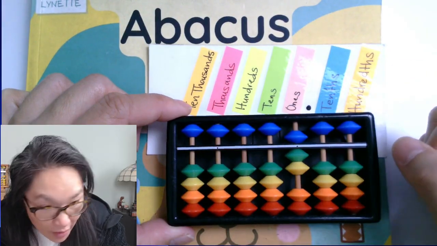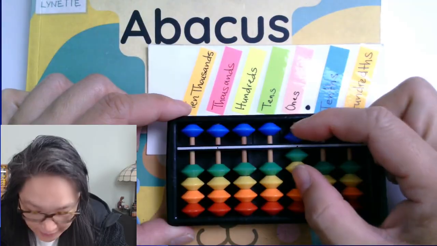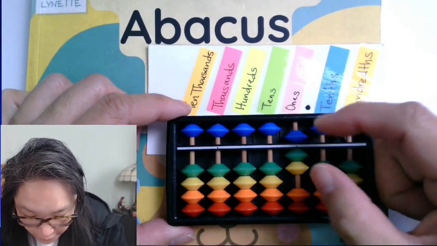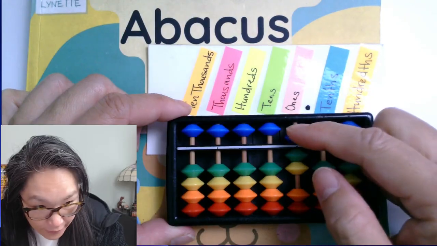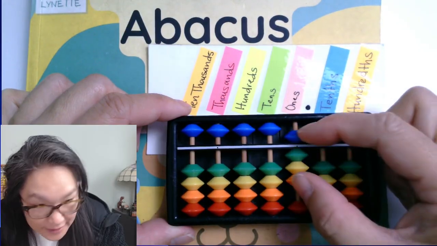We're talking about how to read the abacus. We have 7. Notice we have 5 plus 2 is 7. 5 plus 3 is 8.